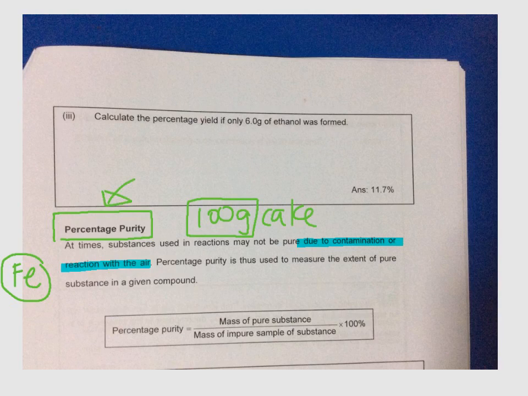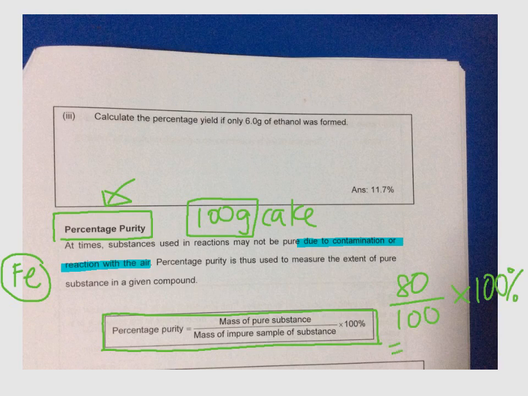So for percentage purity, the formula is actually this one. It is equals to the mass of pure substance over the mass of impure sample of the substance times 100%. So if we use back the cake example, let's say out of the 100 grams that you weigh, 80 grams is actually pure cake, and 20 grams is the whipped cream. Then it is 80 over 100 gram times 100%. So the percentage purity should be equals to 80%.